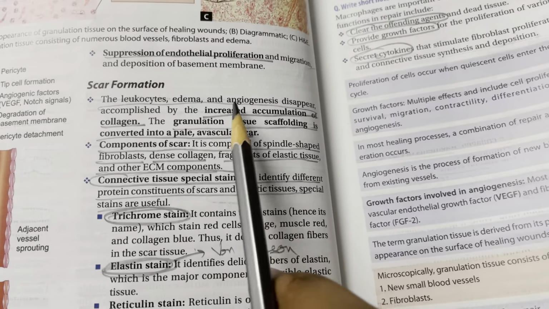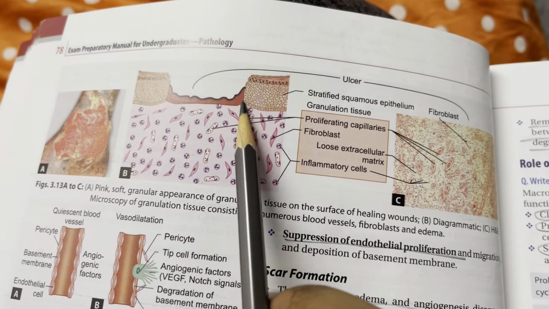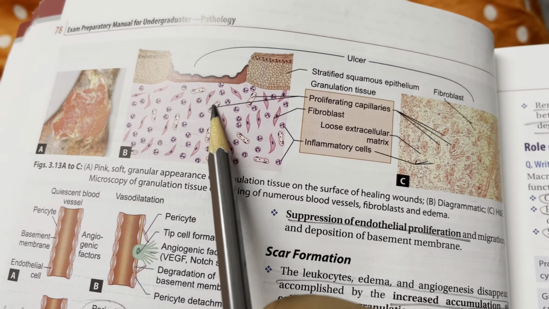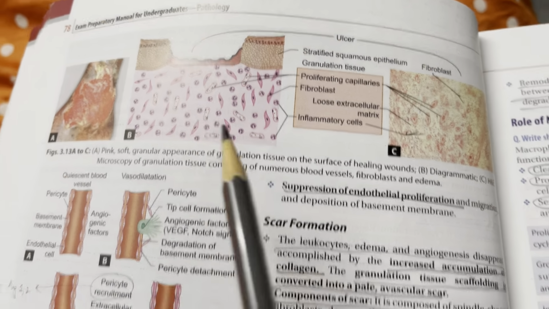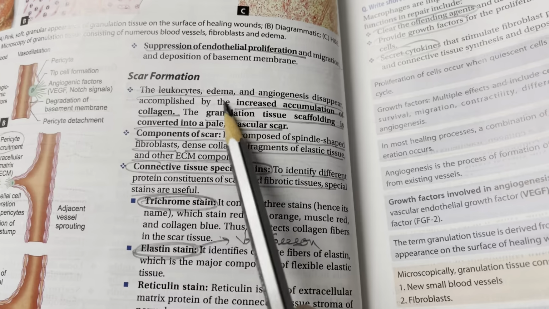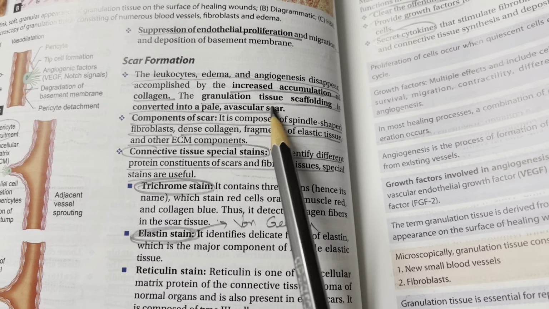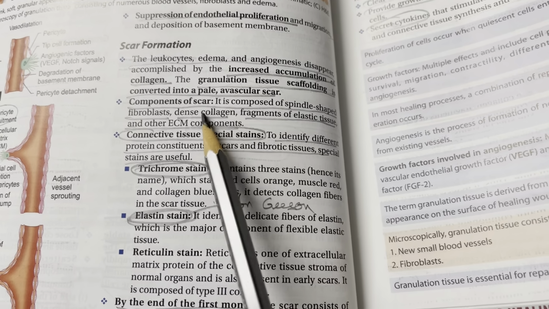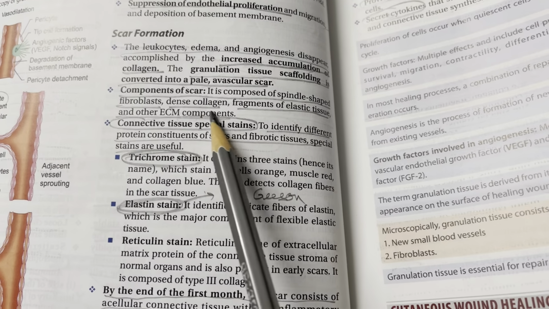Scar formation: the leukocytes, edema, and angiogenesis disappear. This is the structure of granulation tissue. Here you can see epithelium, discontinuity lined by ulcer, and here you can see blood vessels, angiogenesis, fibroblasts, fibrous cells, and also inflammatory cells. In scar formation, leukocytes, edema, and angiogenesis disappear, and there is increased accumulation of collagen. The granulation tissue scaffolding is converted into a pale avascular scar. The components of the scar are collagen, fragments of elastic tissue, fibroblasts and other ECM components.